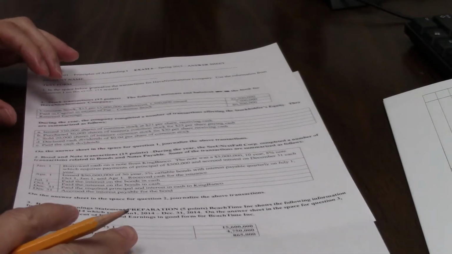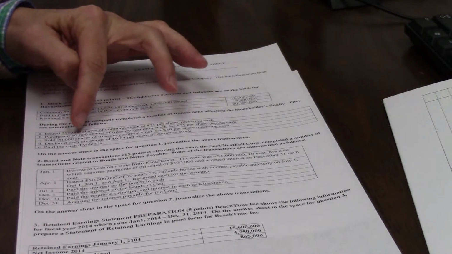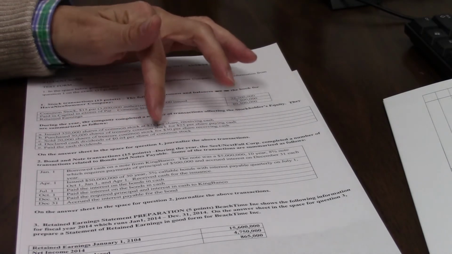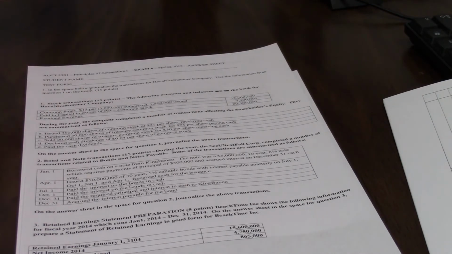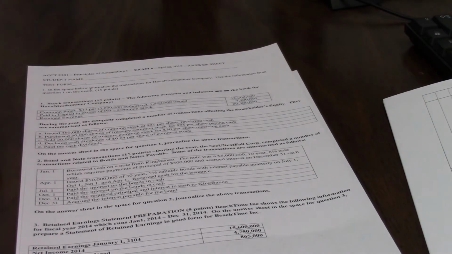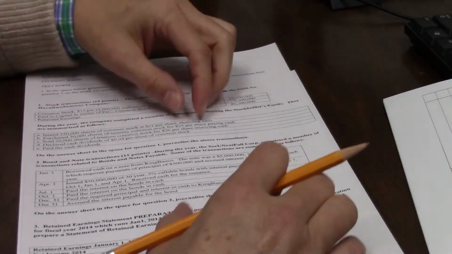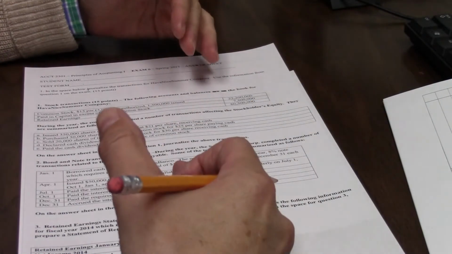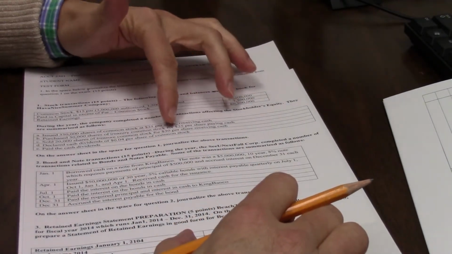Let's look at transaction B. Purchased 30,000 shares of treasury common stock for $25 per share, paying cash. You may recall that from time to time, companies go out on the open market and purchase some of their own stock. Just buy it back. And they pay whatever the market is, and at that time, that was $25 per share. So this is just buying some treasury stock and paying cash for it. All we really have to figure out is how much cash.